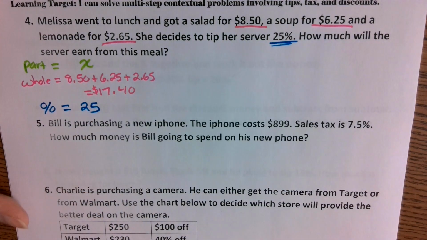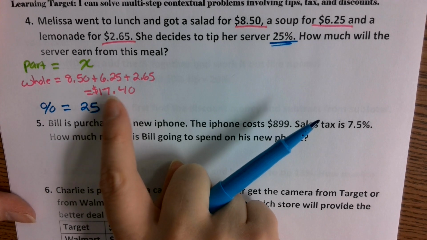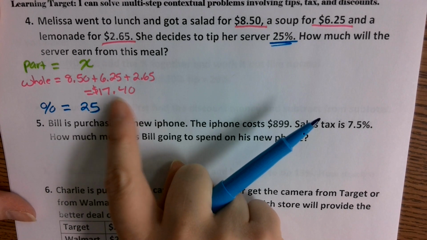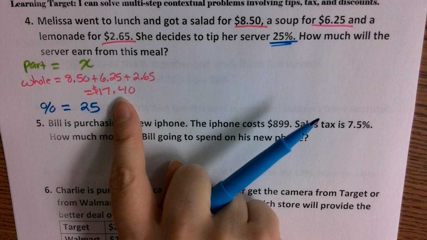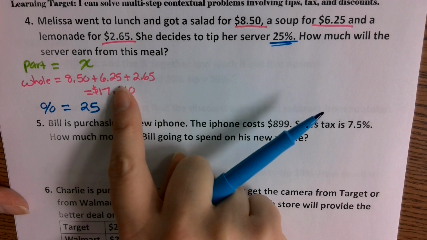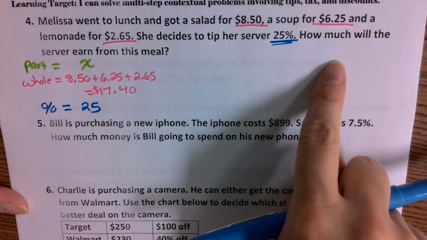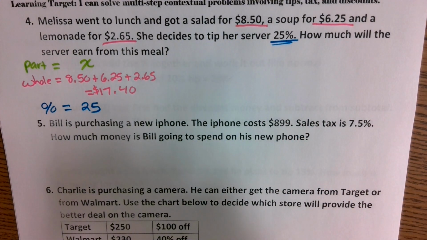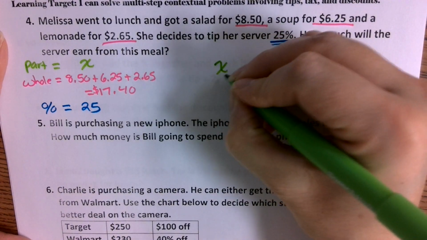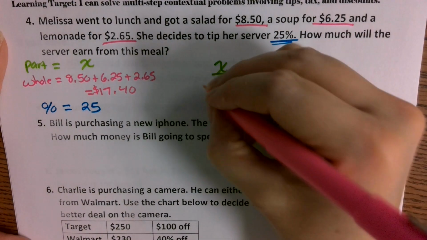Now, they only want to know how much the server is going to make. Does the server get anything of this $17.40? No. That goes to who? The owner, right? The restaurant, the owner. Goes to them. That's their cost that they get. You pay that, but you also pay tip. Tip is what goes to your server. So you're just trying to find your tip. That's it. So we're going to have X over 1740.